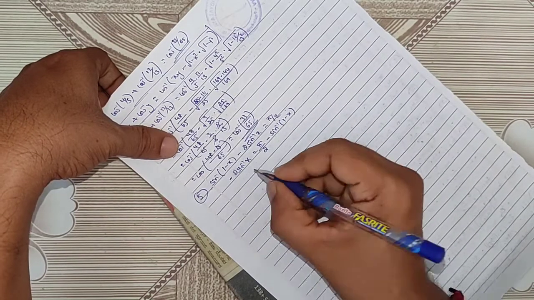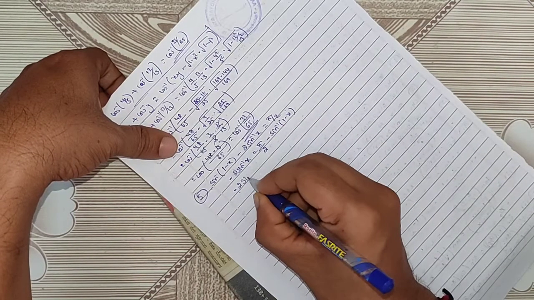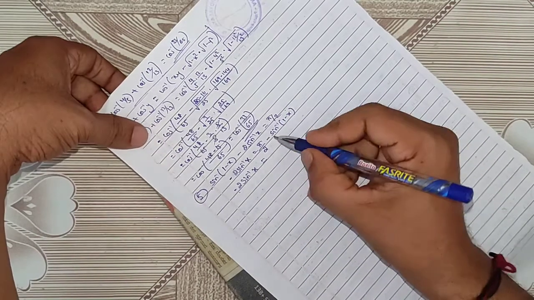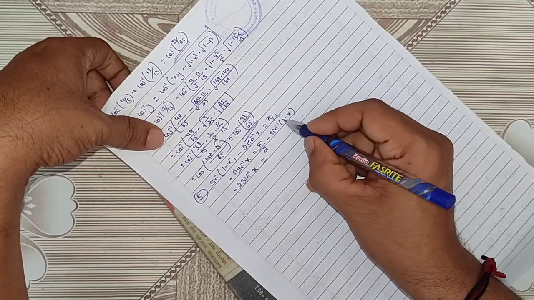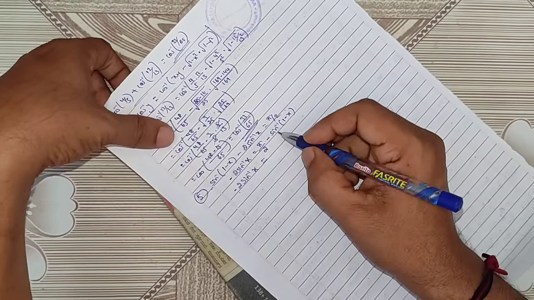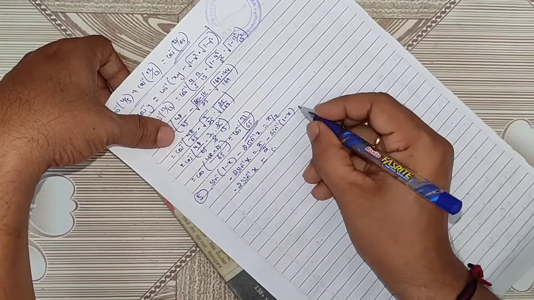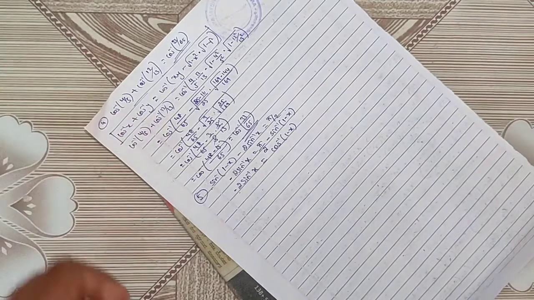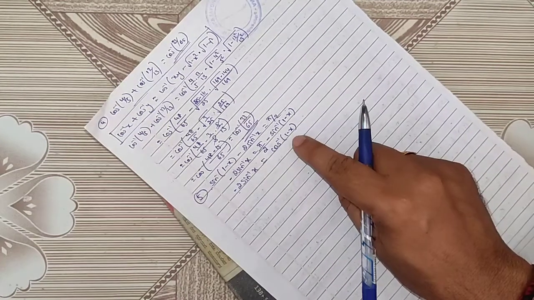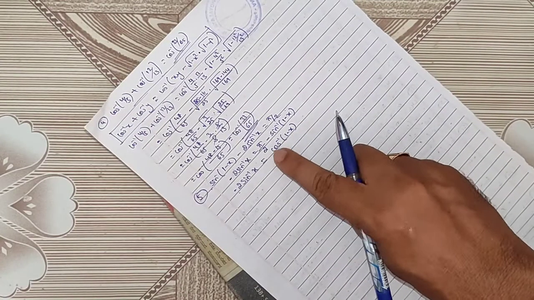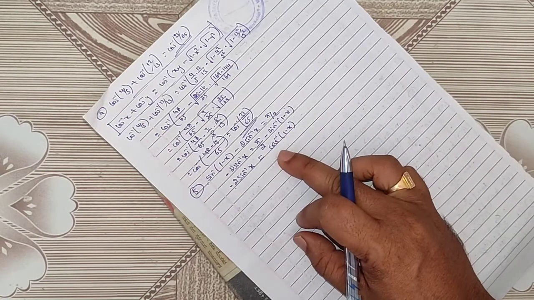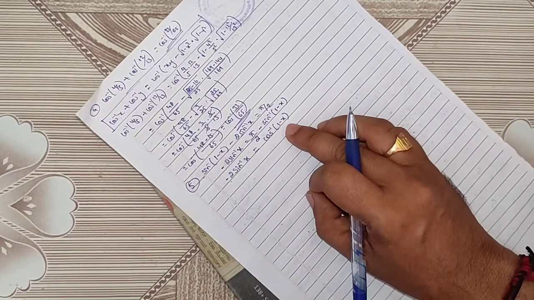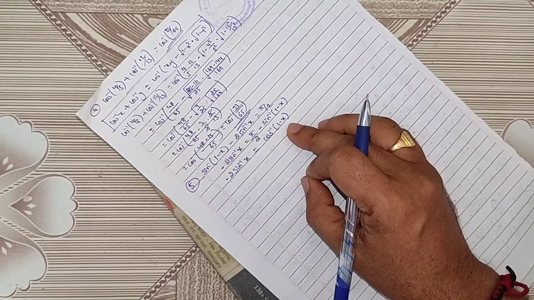So now on this side, minus 2 sine inverse x equals what can I write? Pi by 2 minus sine inverse of (1 minus x) can be written as cos inverse of (1 minus x). Cos theta can be written as pi by 2 minus sine theta, right? So in the same way this can be written as cos inverse of (1 minus x).